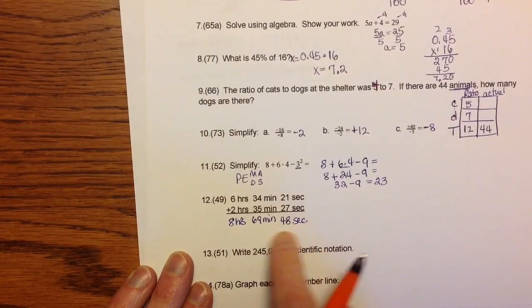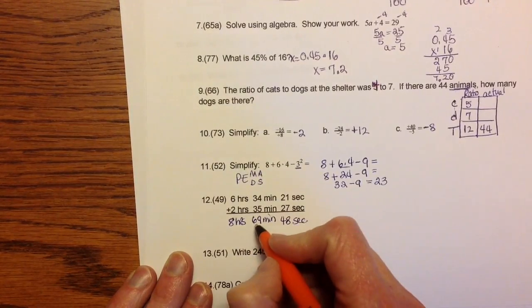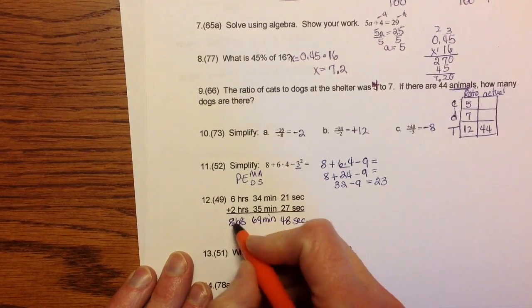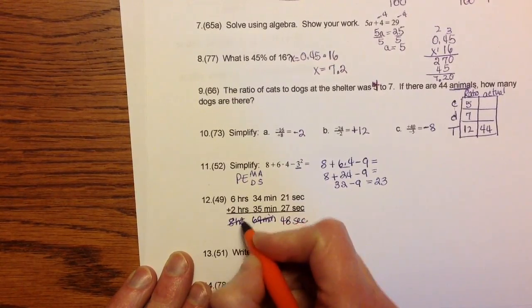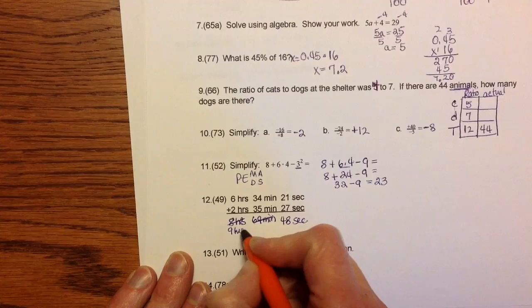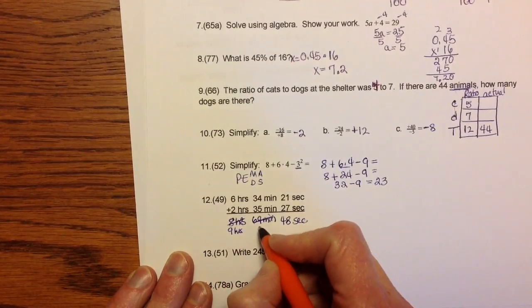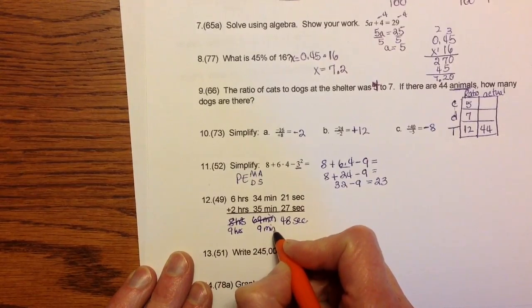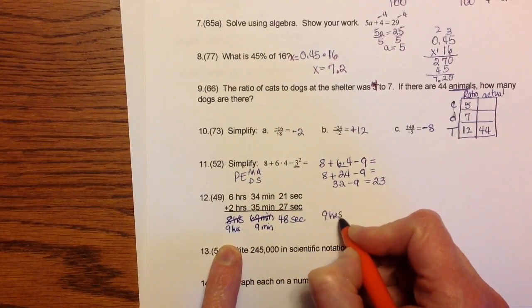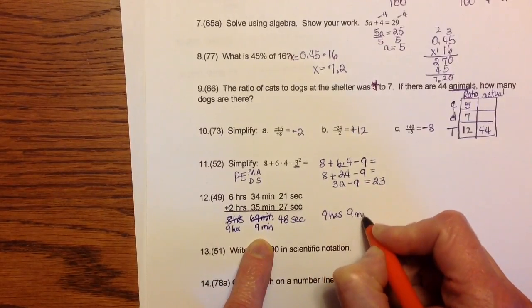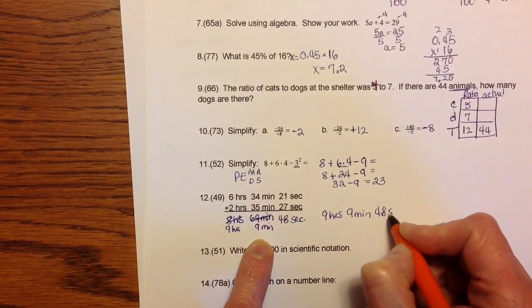Well, we don't have enough seconds to make a minute, but we do have enough minutes to make an hour, because if we take our 60 minutes away, that will make us 9 hours, and move those over to hours, and that will leave us, when we take the 60 away, 9 minutes. So I can rewrite this. I'll just put it all over here. I've got 9 hours, 9 minutes, and 48 seconds.